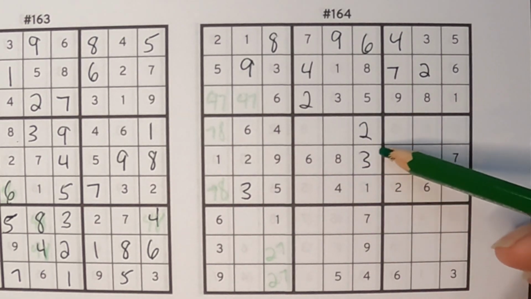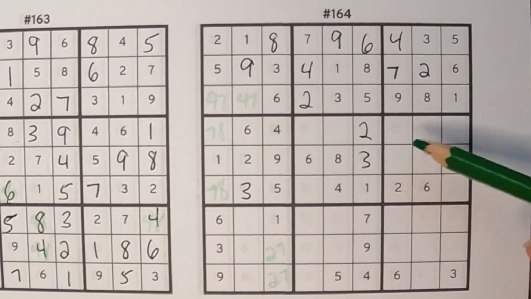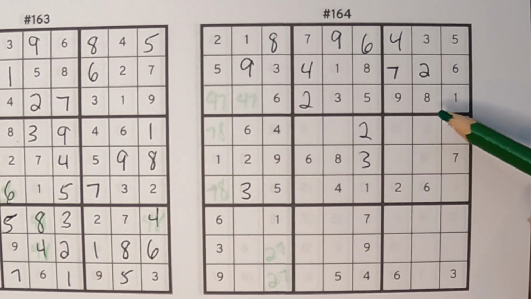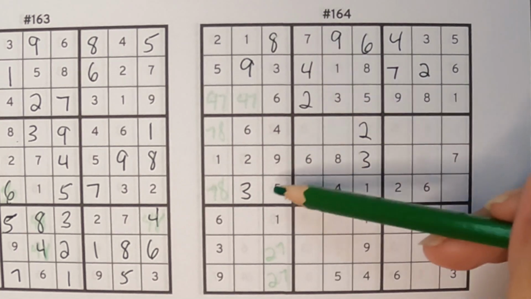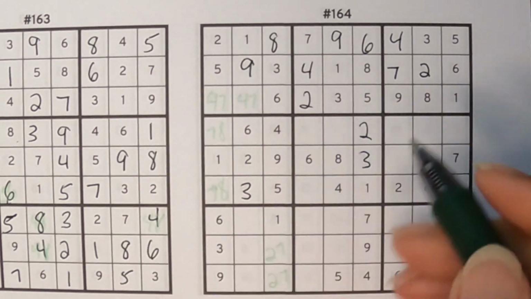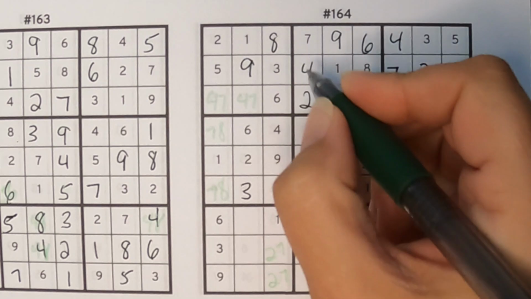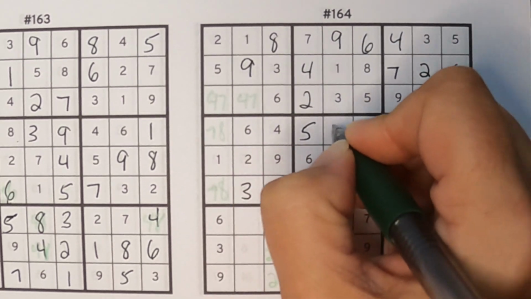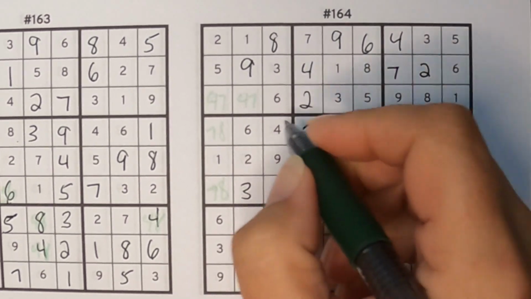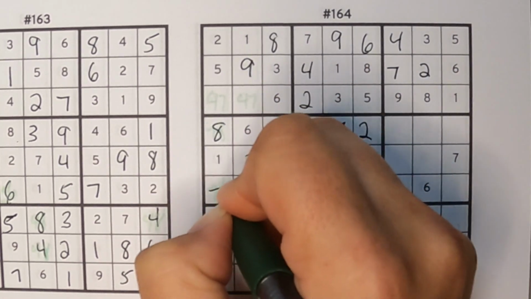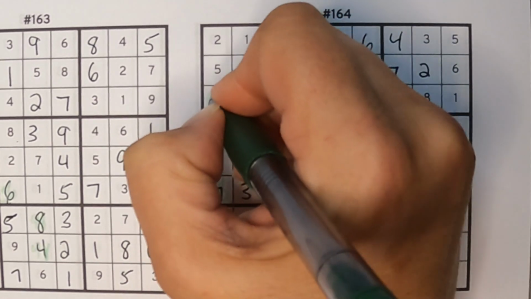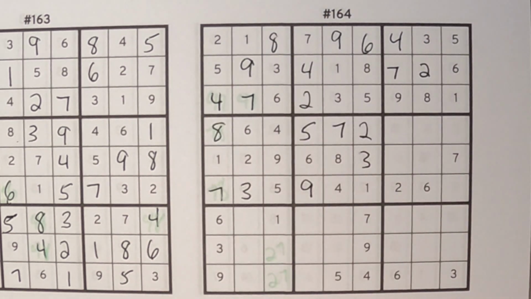For this box, we're missing 5, 7, and 9. We've got 7 here and 5 here, so this has to be our 9. That 7 makes this our 5, 7. That 7 makes this our 8, 7. And that 7 makes this our 4, 7.